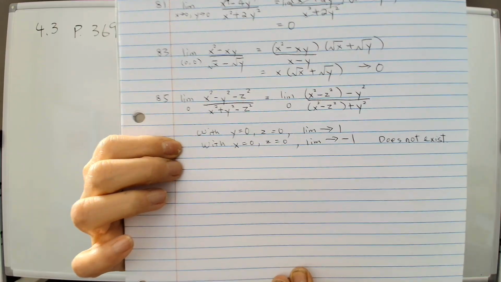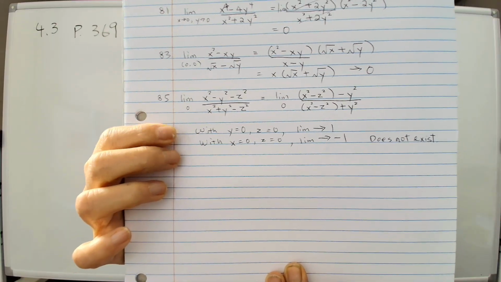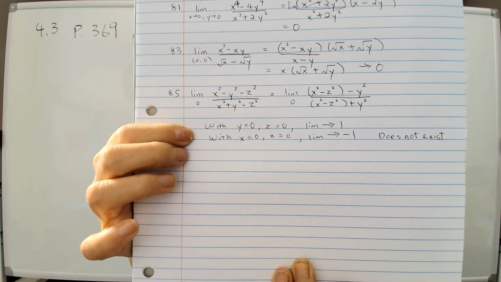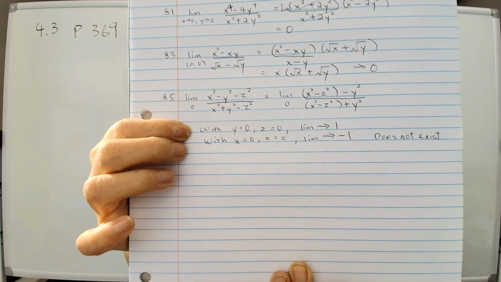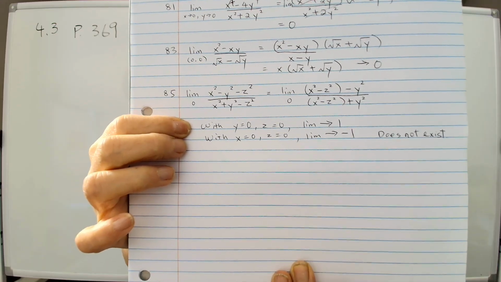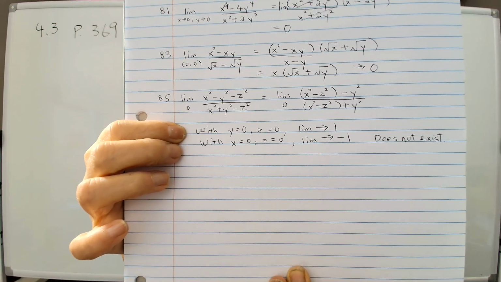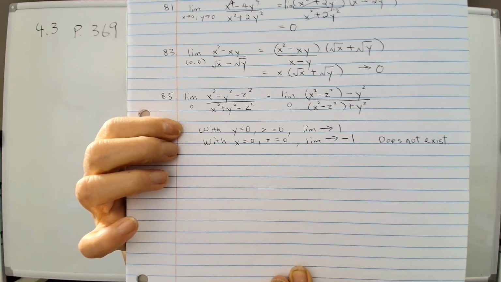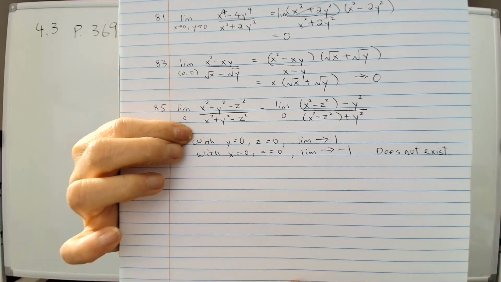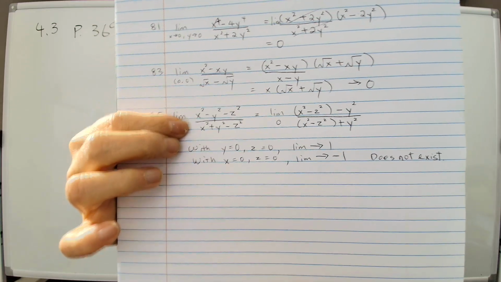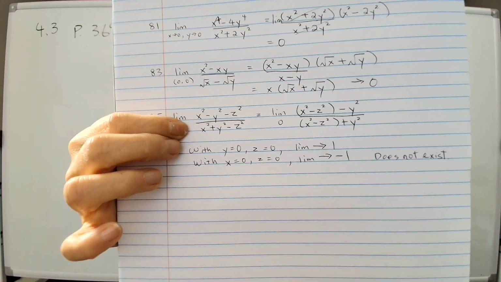Now, the way you can prove it is that if you hold y equal to 0 and z equal to 0, because everything is going to 0 anyway, and then you calculate what happens as x goes to 0. In that case, if y and z are both 0, as you can see, the whole function goes to 1 as x goes to 0.